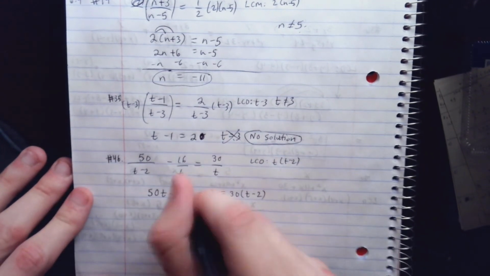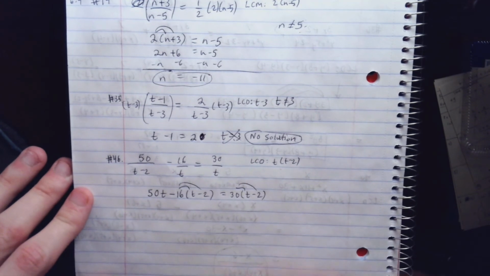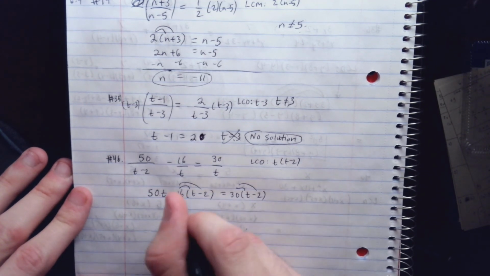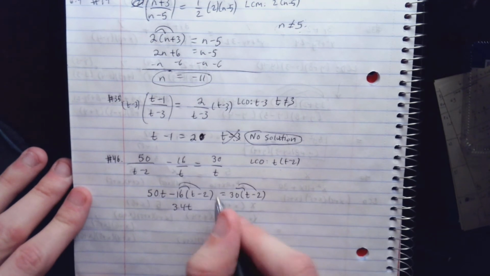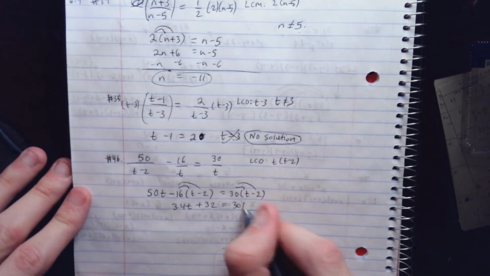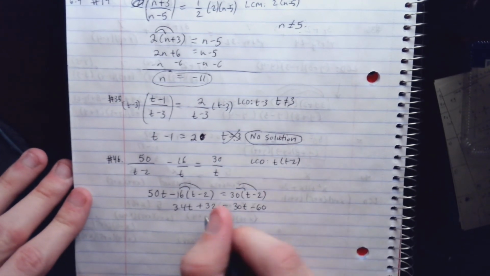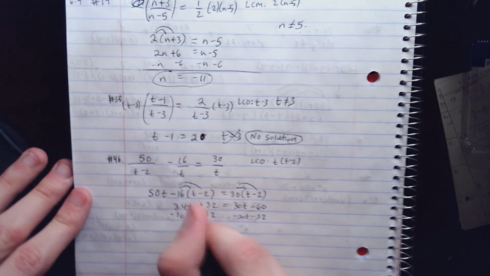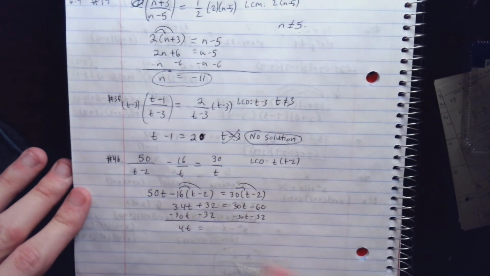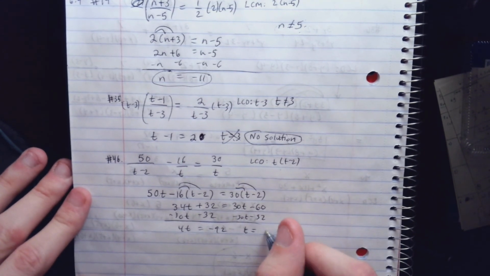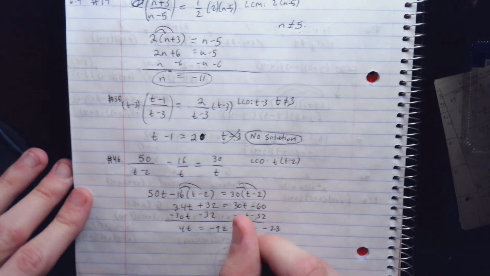We simplify, we distribute, all that good stuff, bring all the numbers to one side, all the variables to one side, and solve. So we end up getting 50t minus 16t, that's 34t. We've got minus 16 times minus 2, that's positive 32. Over here we've got 30t minus 60. We can subtract 32 from both sides. We can subtract 30t from both sides. This gives us 4t is equal to negative 92, which must mean that t is equal to negative 23.